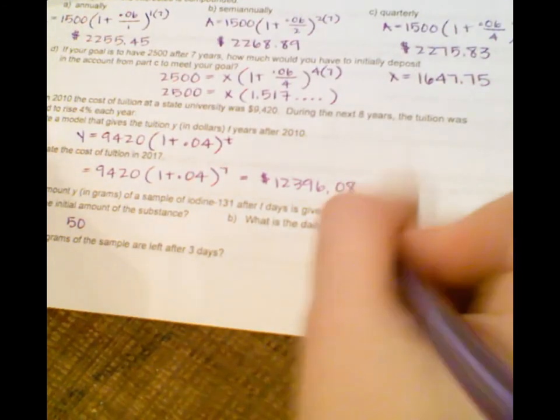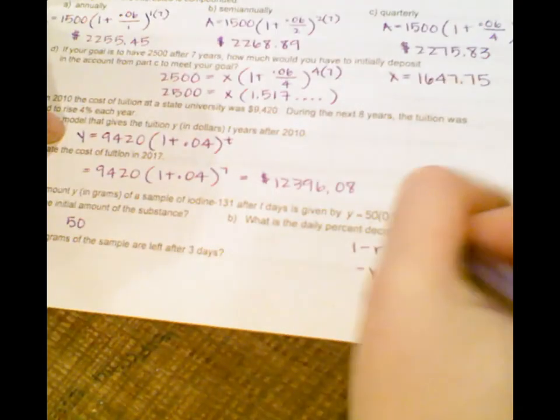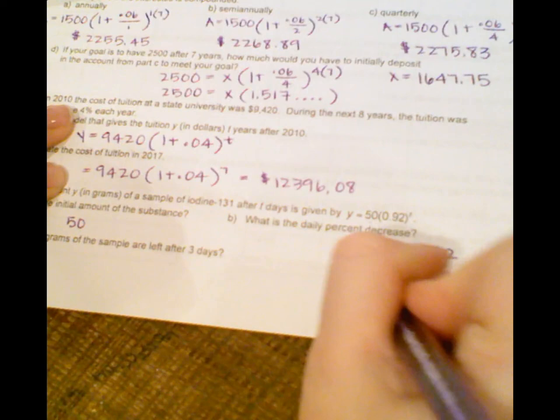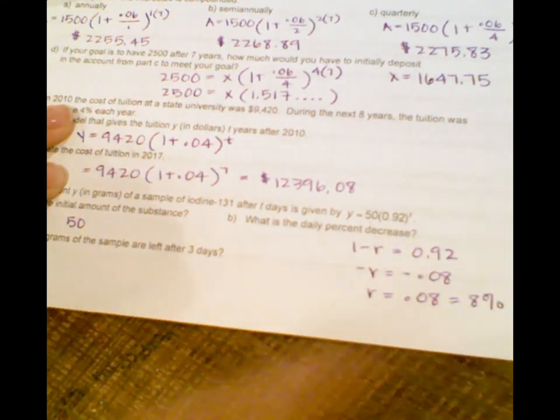So I'm going to subtract 1 from both sides. 0.92 minus 1 is negative 0.08. And I'm going to divide by negative, so I get 0.08, which is equal to 8%. Okay, so anytime it's asking you to find the percentage, you have to do either 1 minus R or 1 plus R, because you have to figure out what's in that parenthesis.